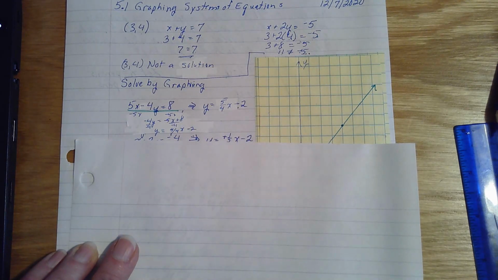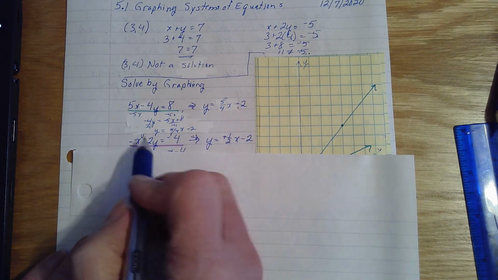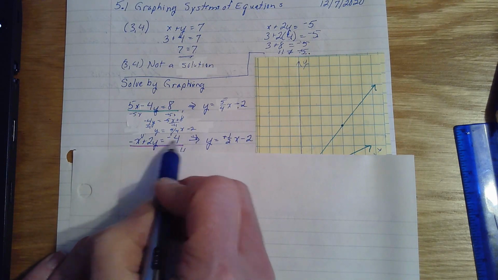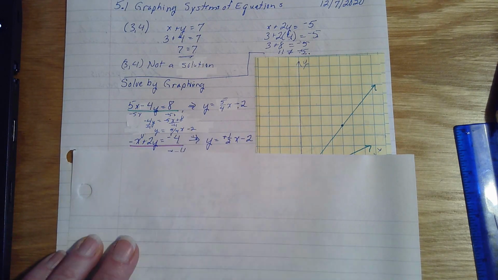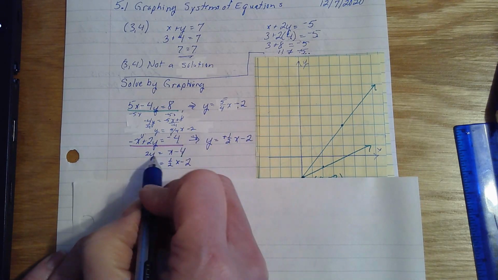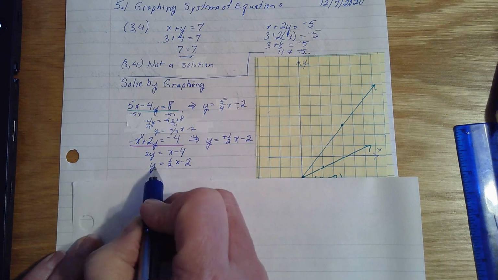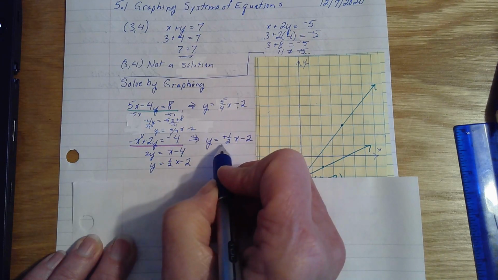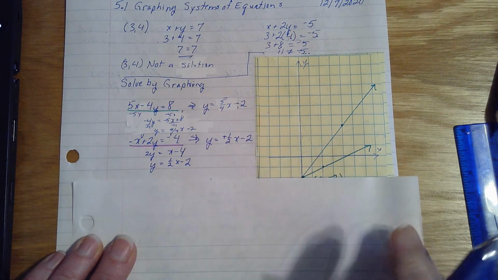The second equation for that system of equations is -x + 2y = -4. I'm going to add x to both sides, so I get 2y = x - 4. Divide both sides by 2, and I get the equation y = 1/2 x - 2.